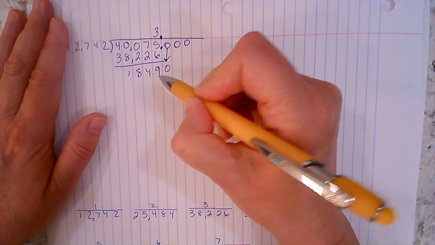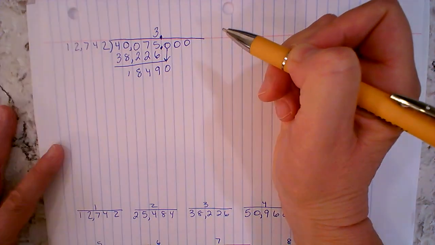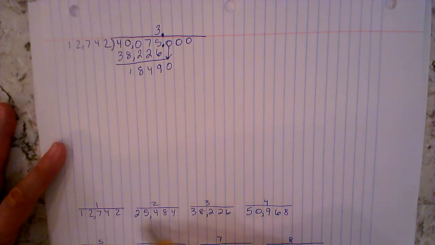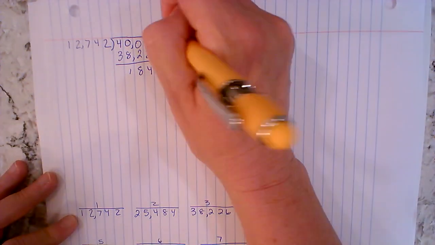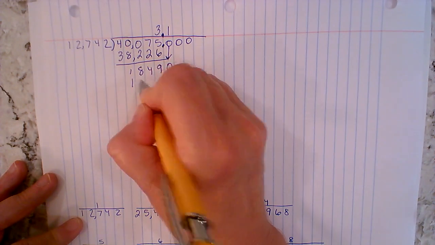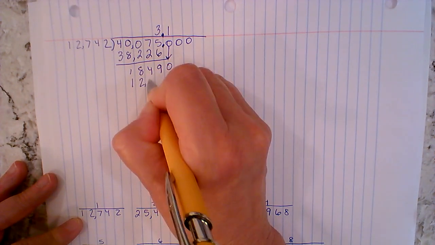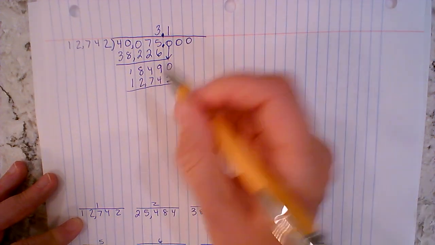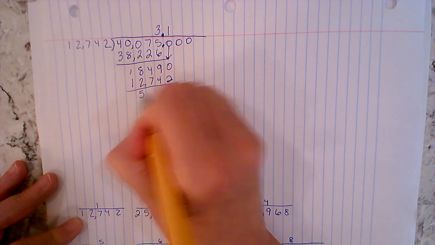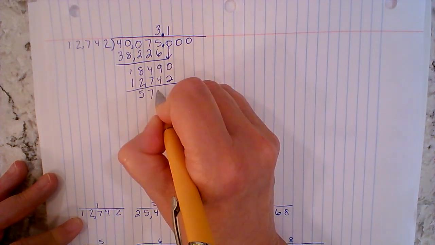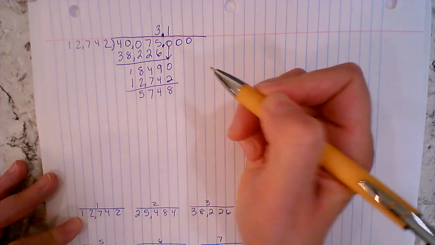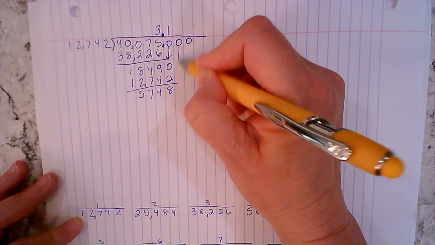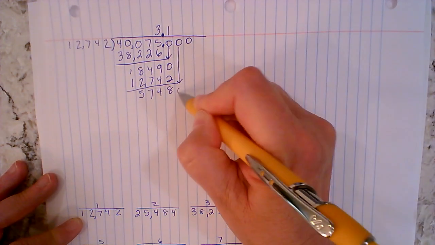And now we have this 18,000 number. So let's take a look at our chart down here. 18,000, that would be a 1. All right, so my number now is 12,742. The difference being 5,748. Okay, then my next step is to bring down this 0.